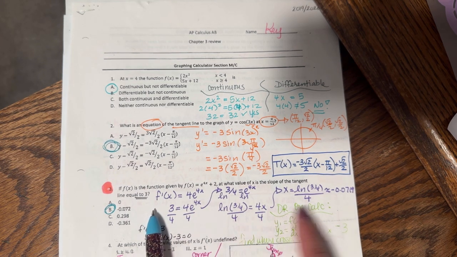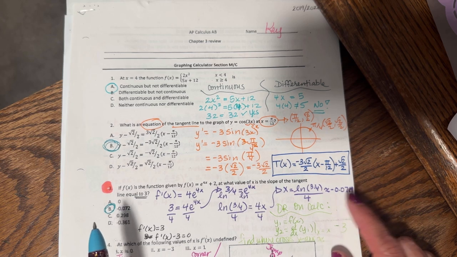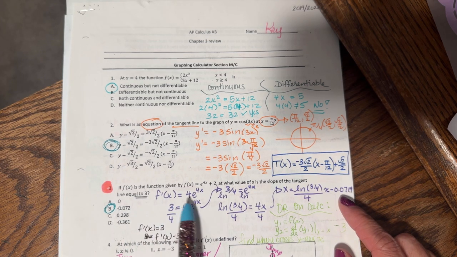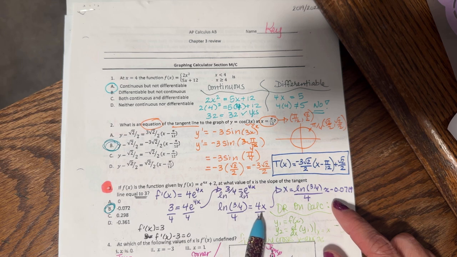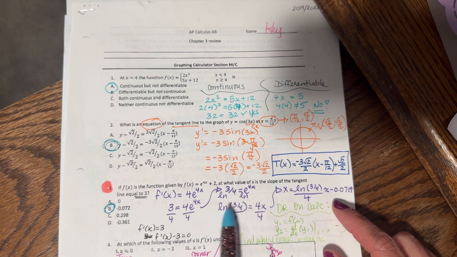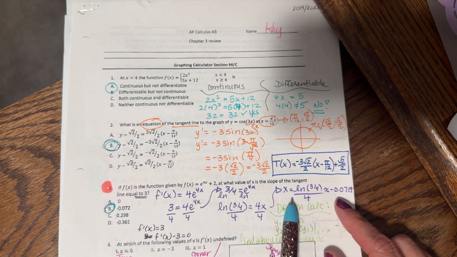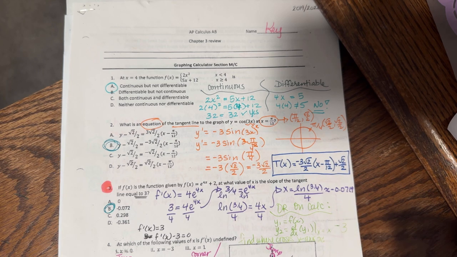All this work that I have done in purple is by hand. I took the derivative of f of x, set the derivative equal to 3, and then solved for x using properties of logs from last year in Math 3, and then I get my answer. In the chapter 3 review video, you already saw me work through that, okay? But I'm going to focus specifically on the calculator.